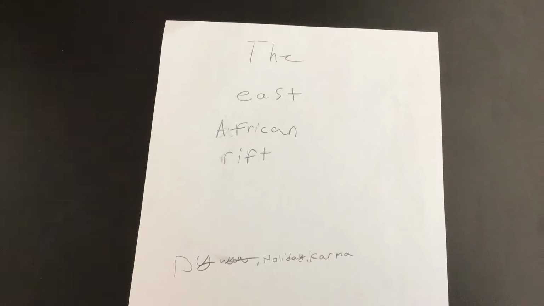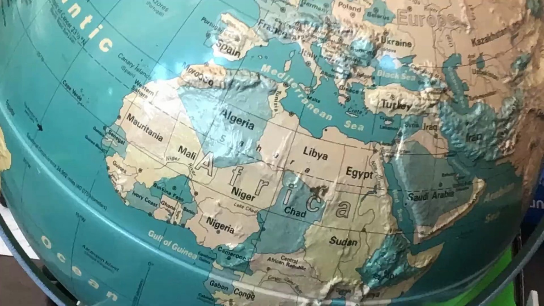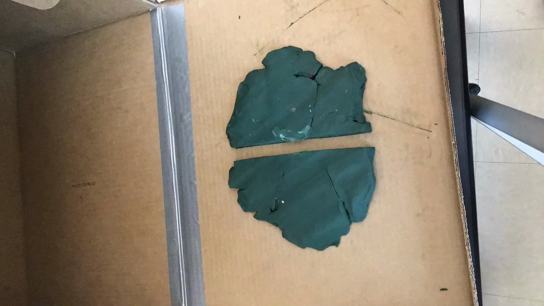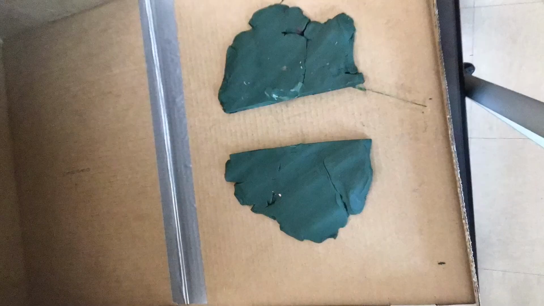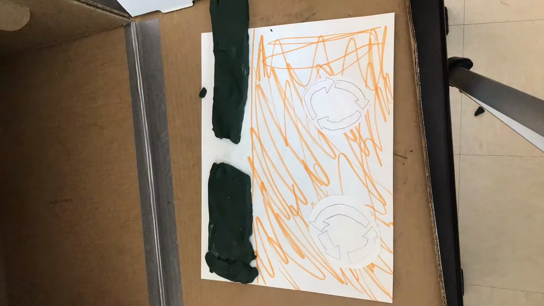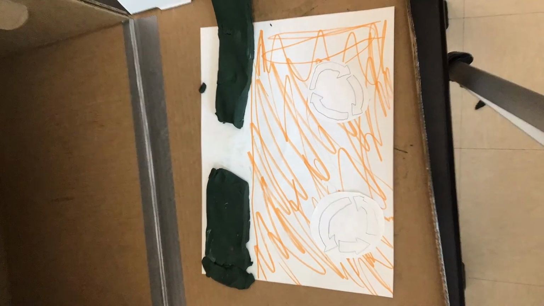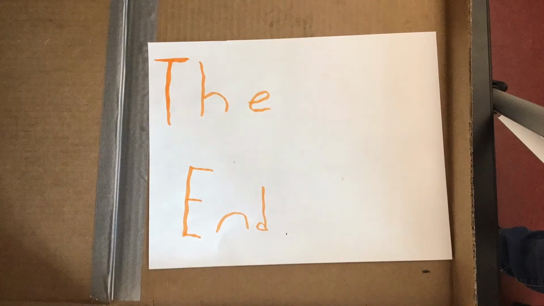The East African Rift. In Africa, 25 million years ago, the plates were diverging apart. This is caused by convection currents in the mantle pulling the plates apart. The end.